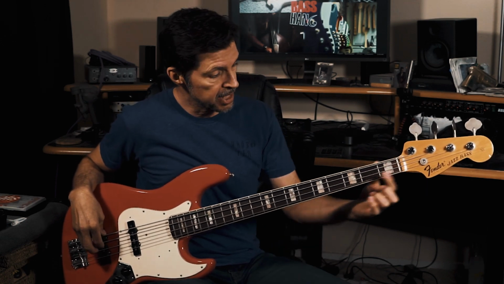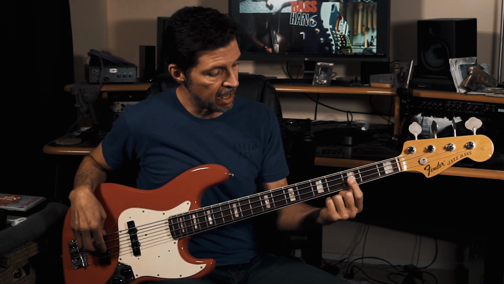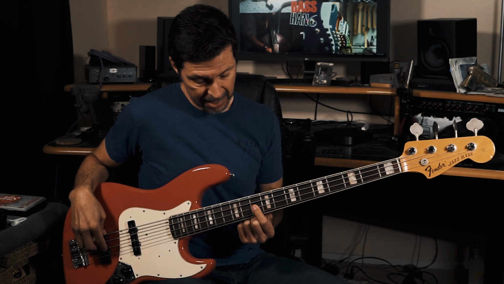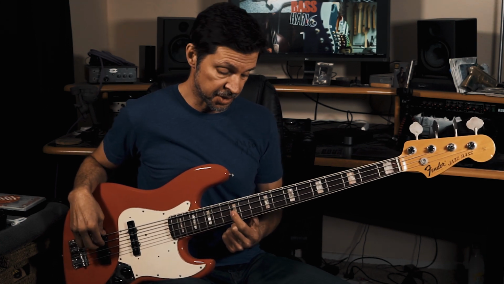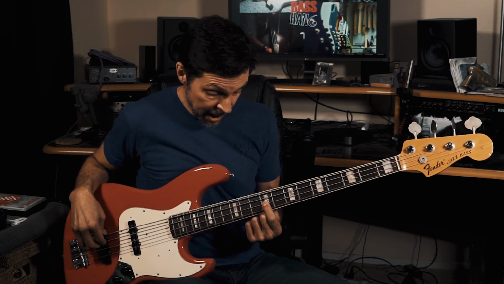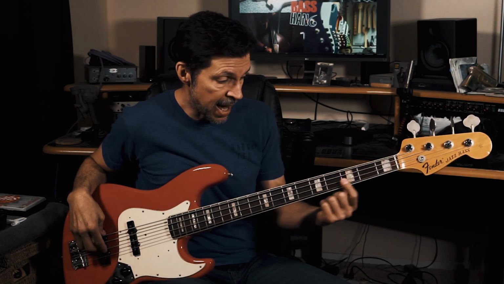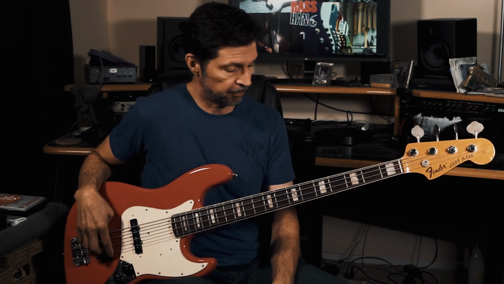D string, D to E, whole step, E to F, half step, F to G, whole step, G to A, whole step, A to B, whole step, B to C, half step, C to D, whole step. Back down, D, D to C, whole step, C to B, half step, B to A, whole step, A to G, whole step, G to F, whole step, F to E, half step, E to D, whole step.